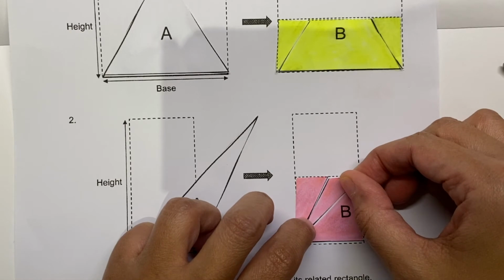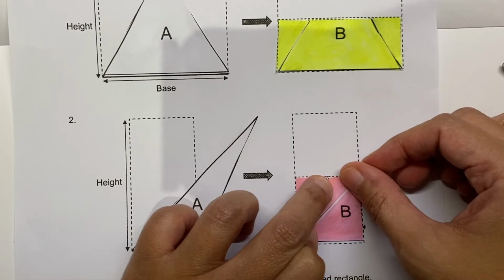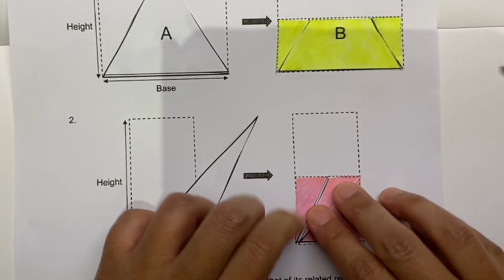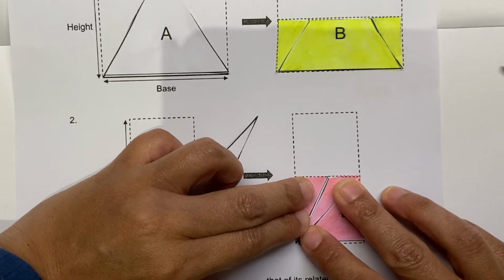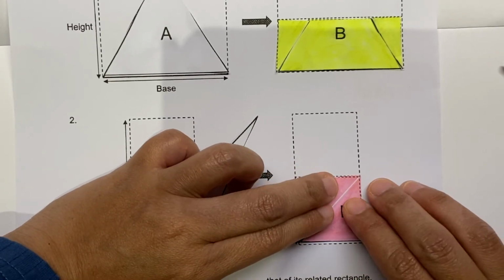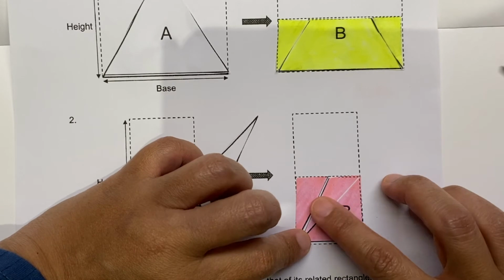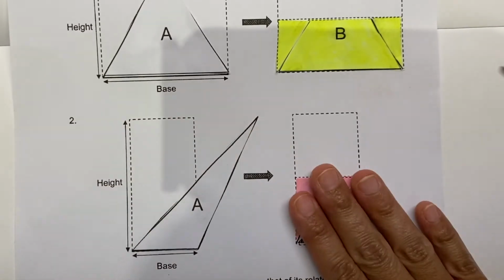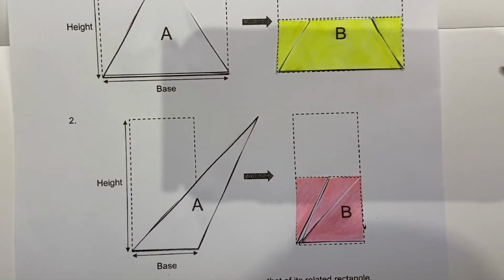There you have it. So try to fit in nicely without having little gaps. All right, so this is how it should look.